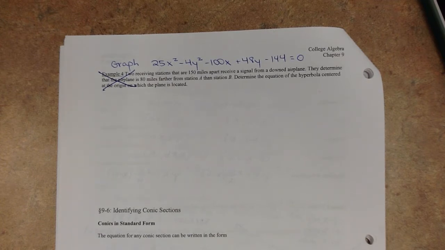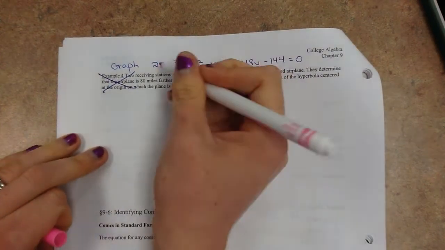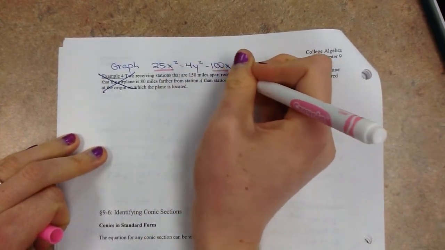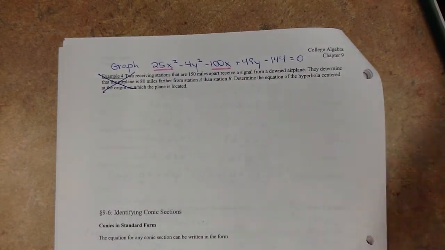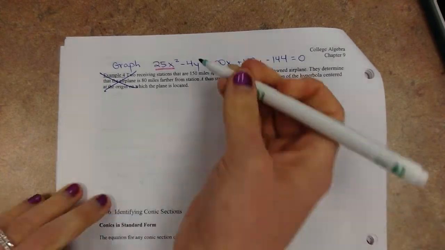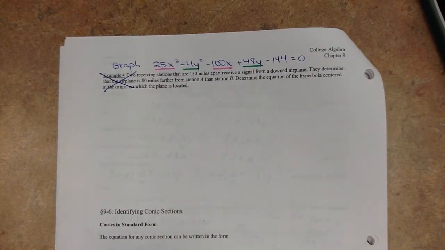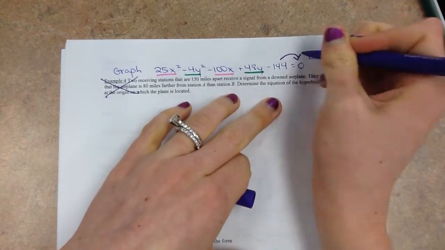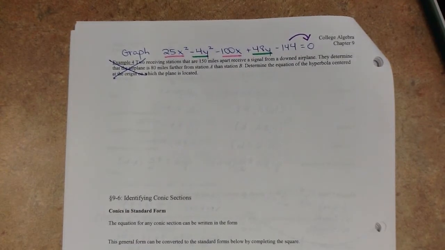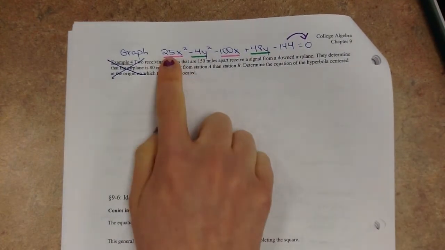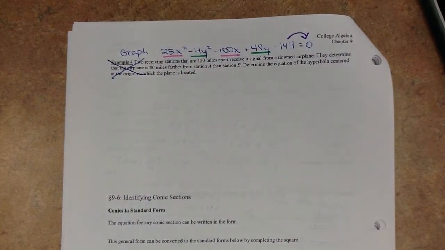And we did something just like this with the ellipses. What we did was we gathered up all the x stuff. So like here's x stuff, and you make a group out of it. And then you gather up all the y stuff. So here's some y stuff, here's some y stuff, and you make a group out of that. And then finally we take any constants and we banish them over to the other side. Okay, so let's start with our x group. 25x squared minus 100x.